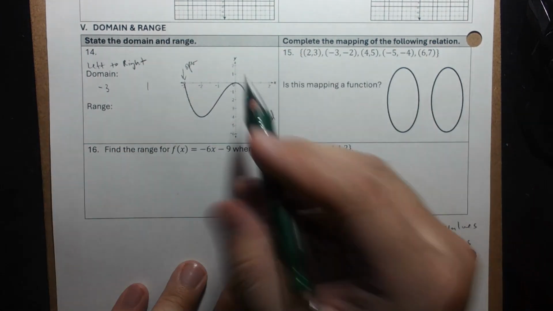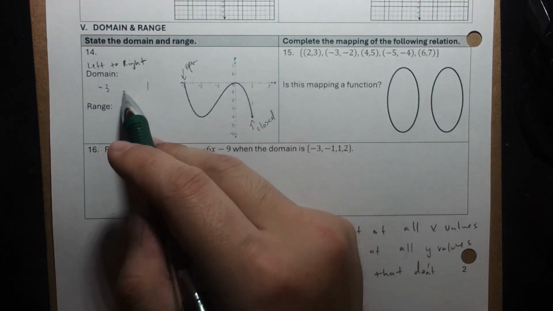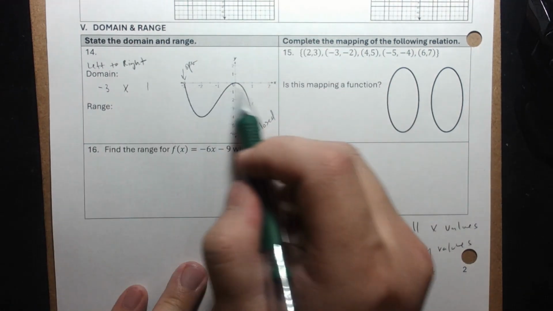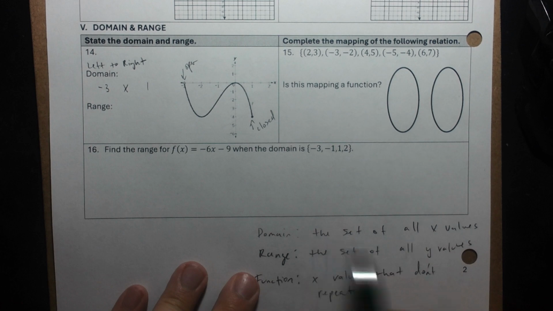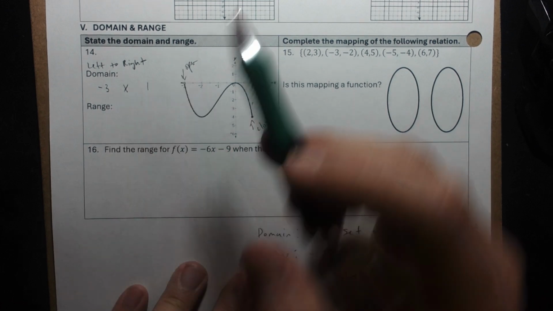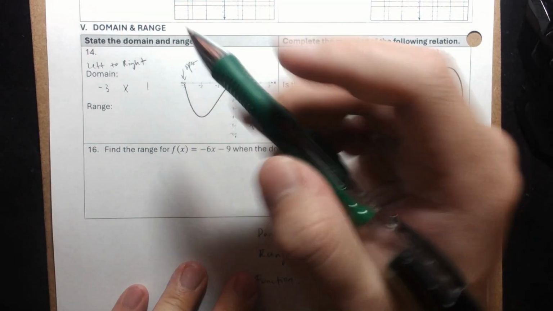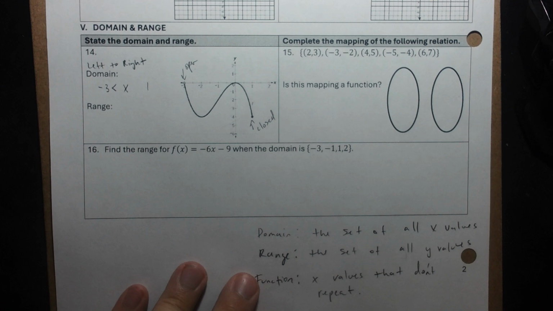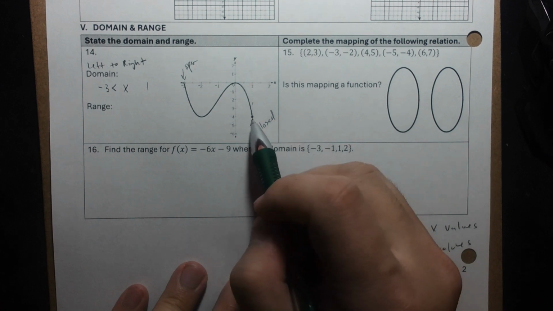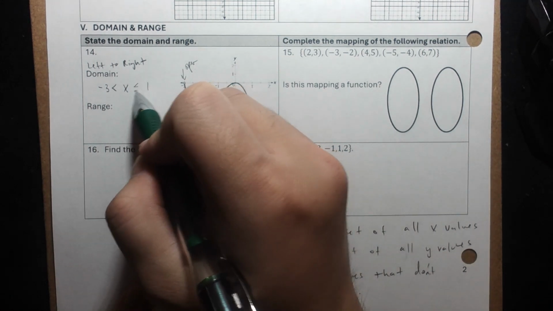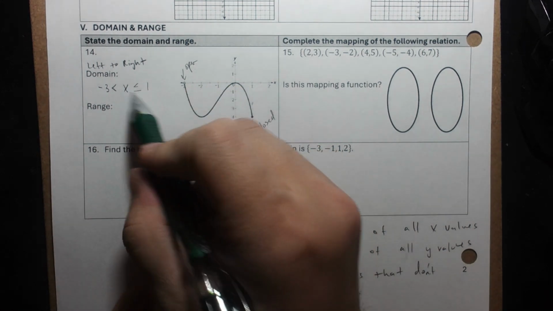And what I'm going to put right here is an x because we're dealing with x values, right? It's the set of all x values. So at -3, we have an open circle. So that means we're going to put a less than sign here, not a less than or equal to sign. But for this closed circle, we are going to put a less than or equal to sign between the x and the 1.